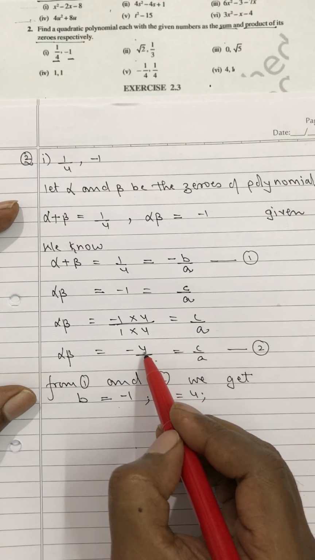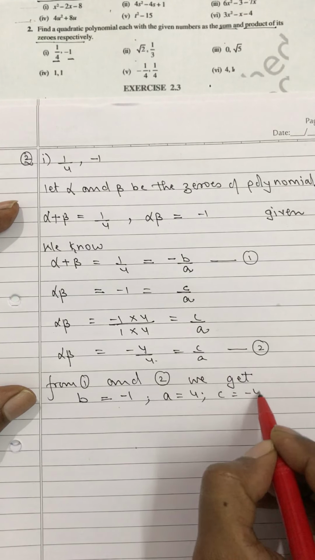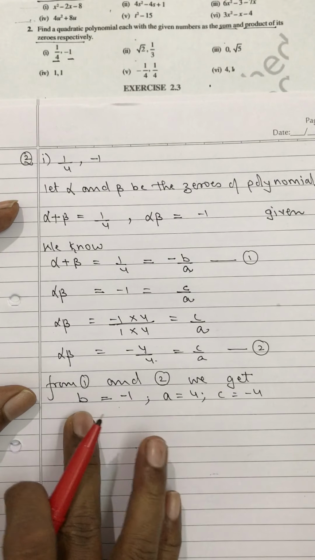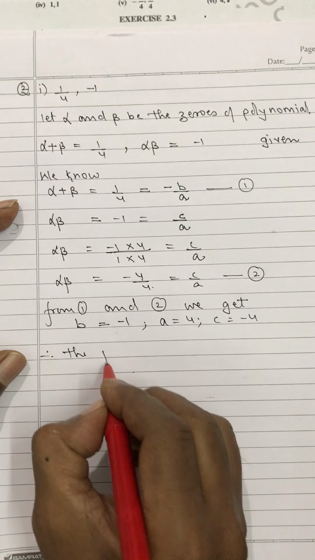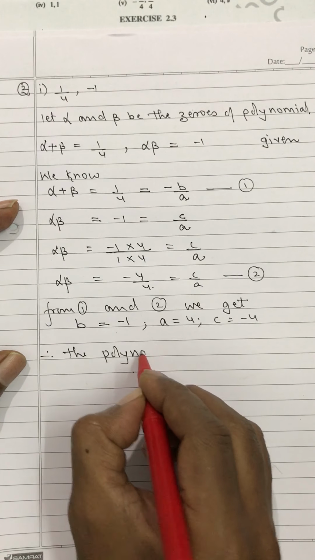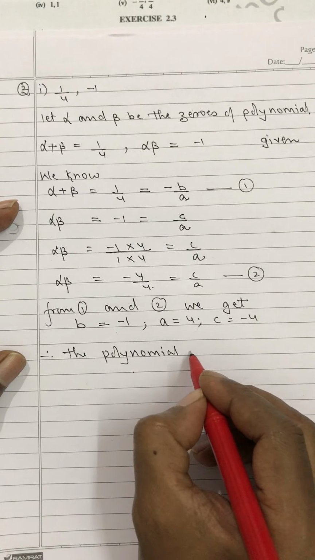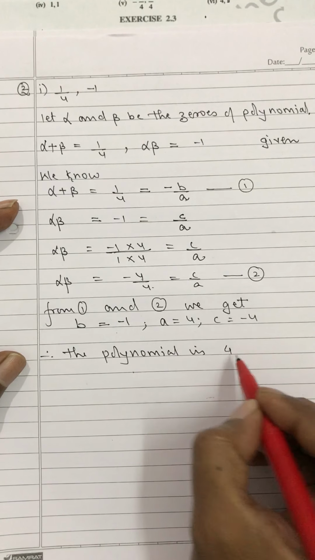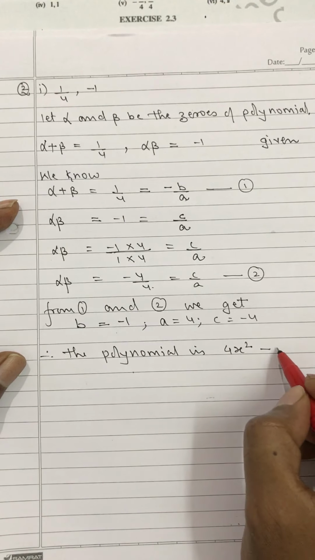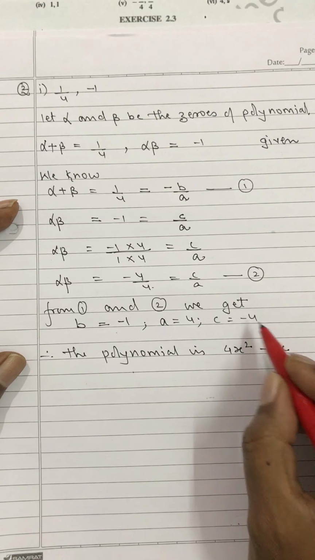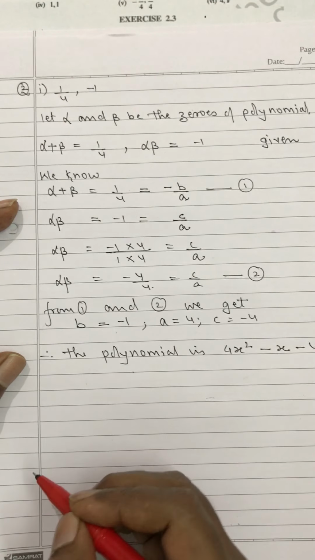C is equal to minus 4. Okay, so you have got the values of a, b, c. Therefore, the polynomial is a is 4x square, b is minus 1x, minus 4.